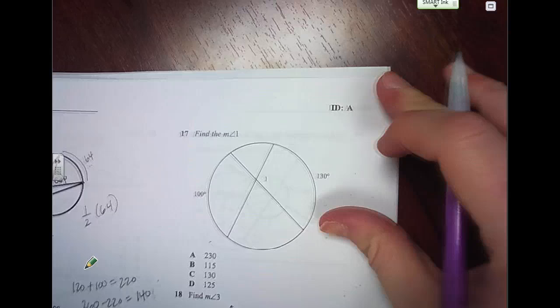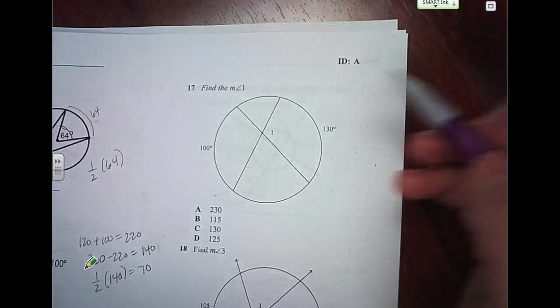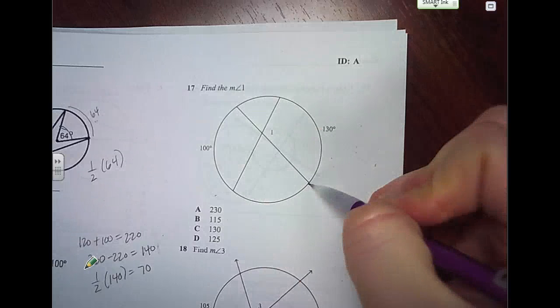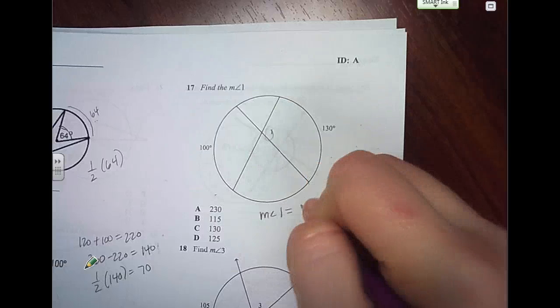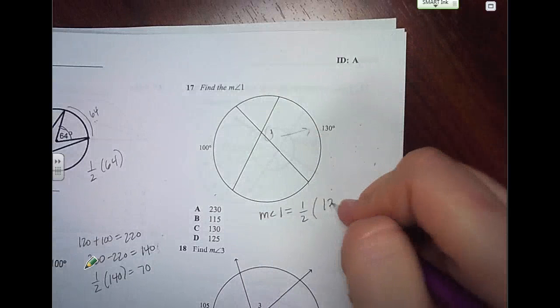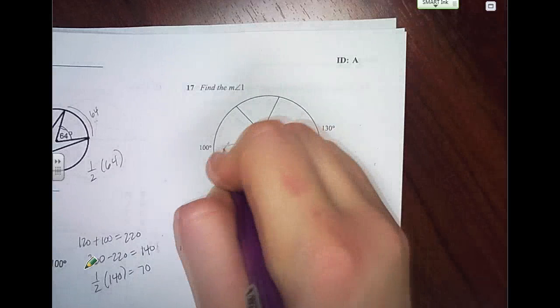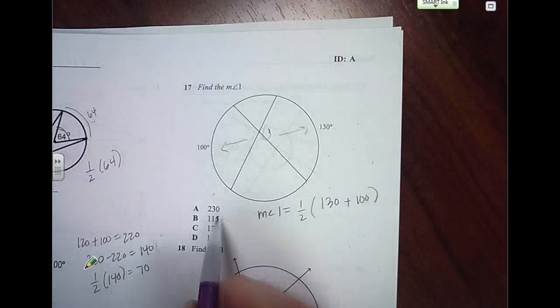Number 17, find the measure of angle 1. So this is the new formula that we talked about yesterday, where you have two chords intersecting in a circle. So the measure of angle 1 is equal to 1/2 times the two arcs added together, which would be 115.